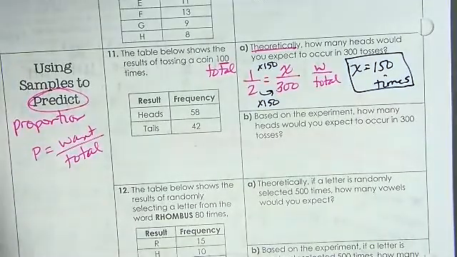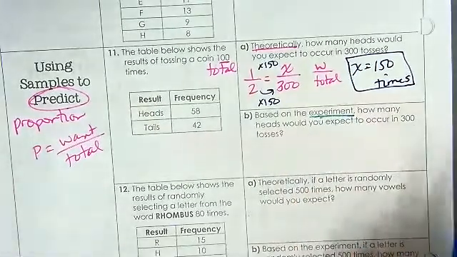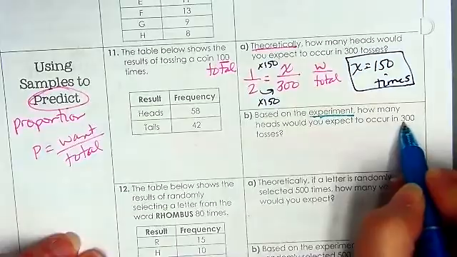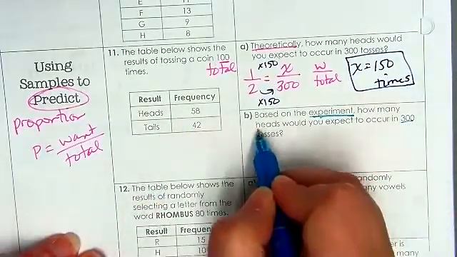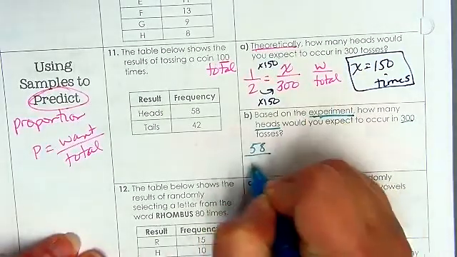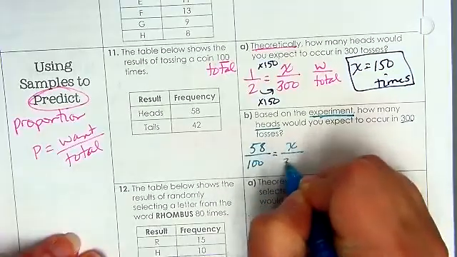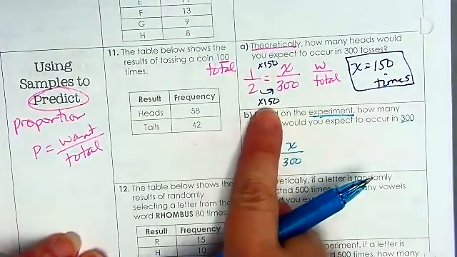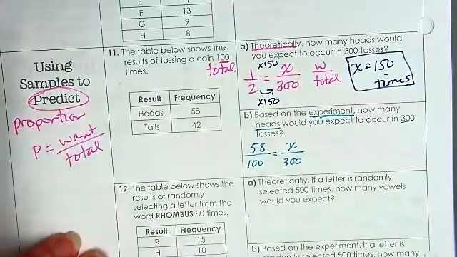Okay. Next, based on the experiment. So now I'm looking at it from the experiment, not theoretical. I'm using this data. How many heads would you expect to occur in 300 tosses? So I have to use this information, and I'm doing the heads. Therefore, it's going to be 58 over 100 equals x over 300. Now these numbers are nice and easy, and I could just multiply like I did here times 150, but I want to review solving a proportion.